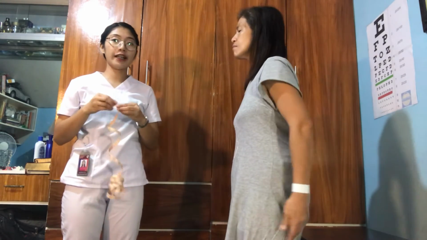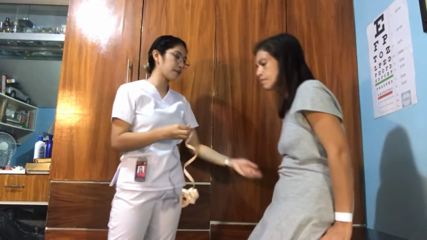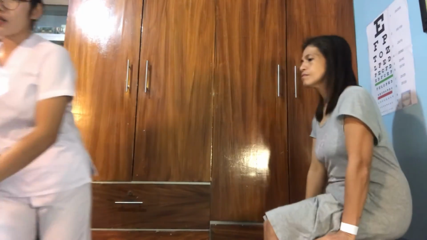So, based on the arm span of the patient, it is 154. So, upo na po muna tayo, Mrs. Tria. Later on, as we measure the arm span of the patient, we will compare it with the height of the patient. After that, we can also assess the posture of the patient.